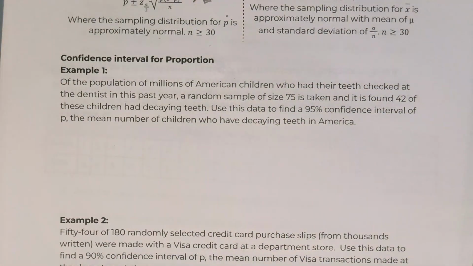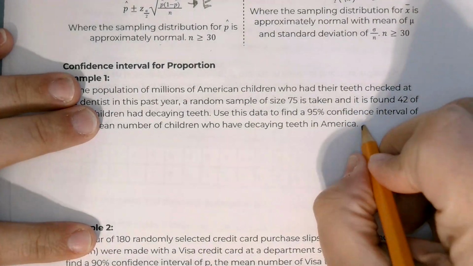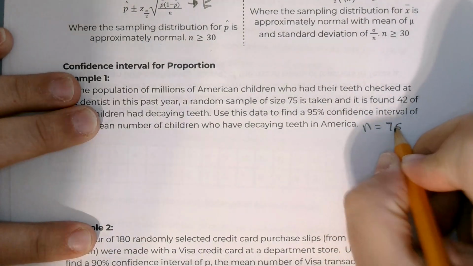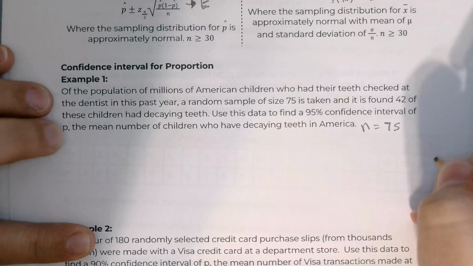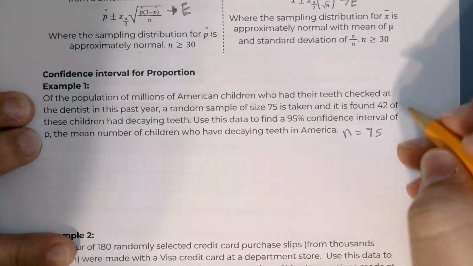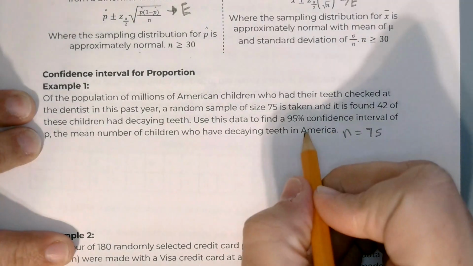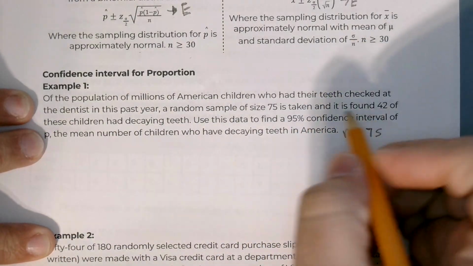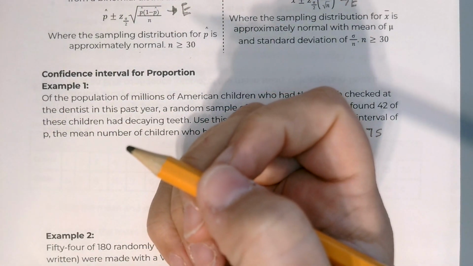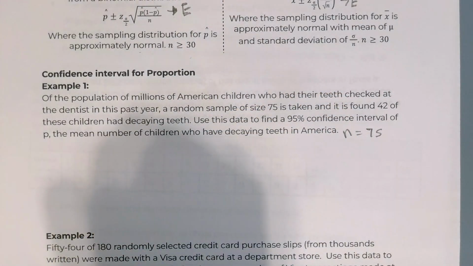Of the population of millions of American children who had their teeth checked at a dentist in the past year, a random sample of 75 was taken. And it is found that 42 of these children had decaying teeth. Use the data to find a 95% confidence interval of p, the proportion of children who have decaying teeth in America.